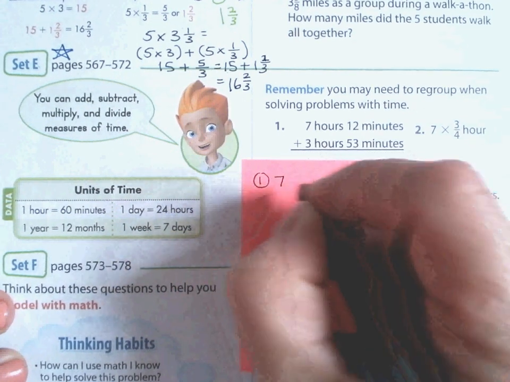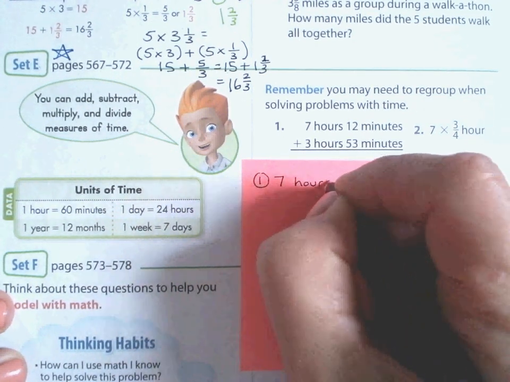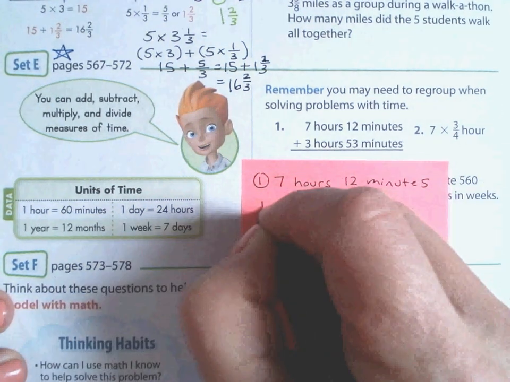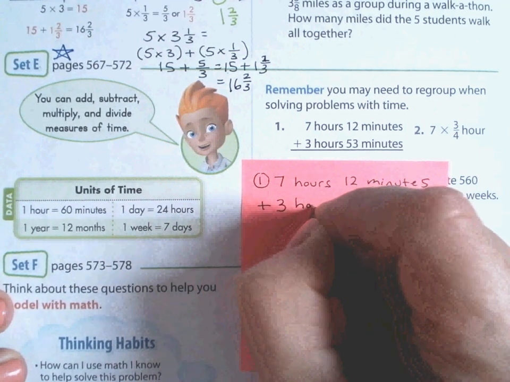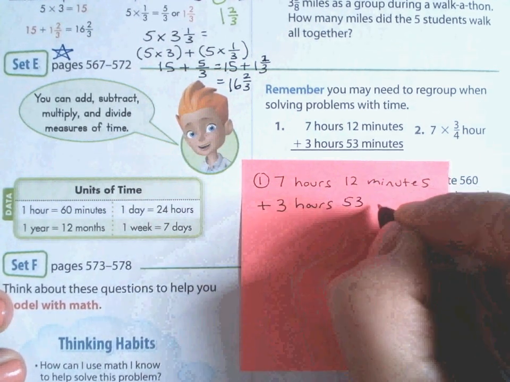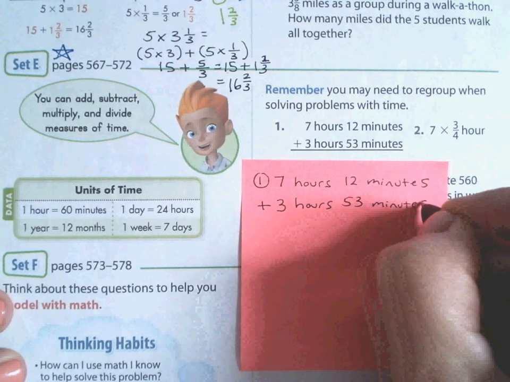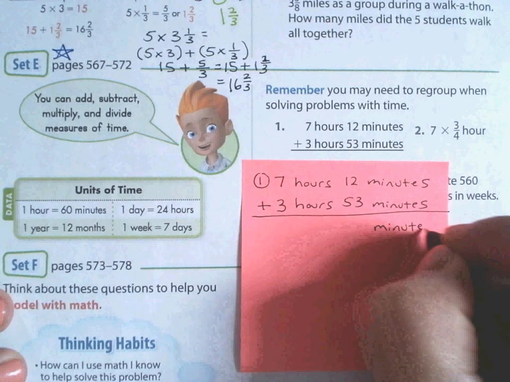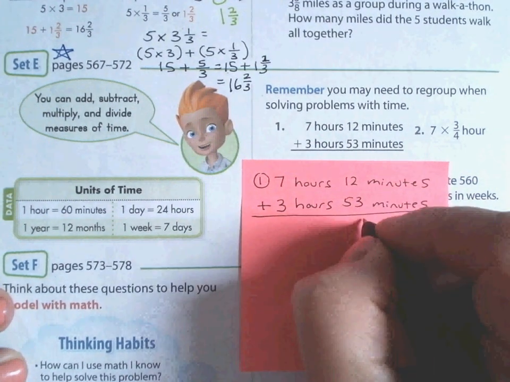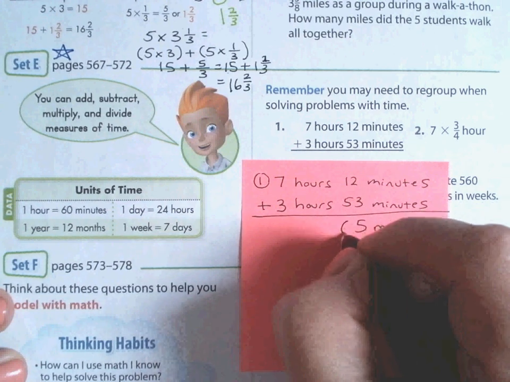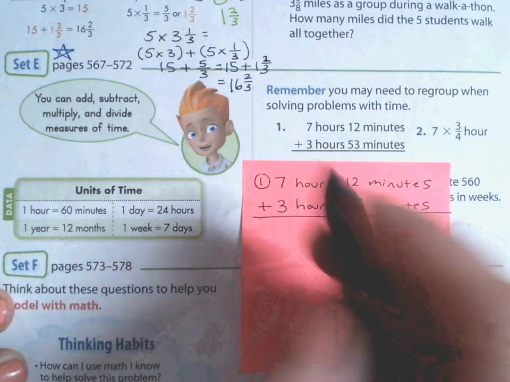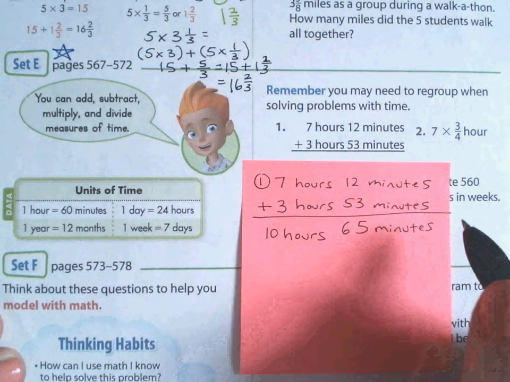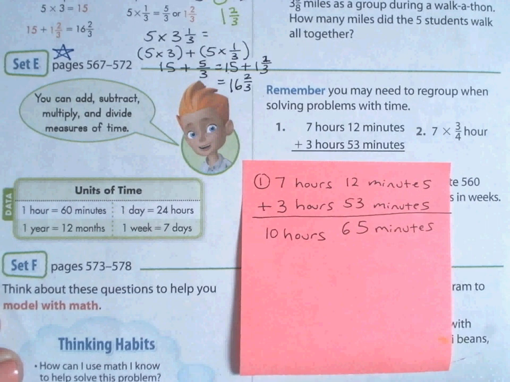So let's take a look at number 1. It's 7 hours and 12 minutes plus 3 hours and 53 minutes. So adding is easy enough. First we'll go ahead and add our minutes together. 2 plus 3 is 5, 1 plus 5 is 6, and then we'll add our hours together. 7 plus 3 is 10. So I'm left with 10 hours and 65 minutes.